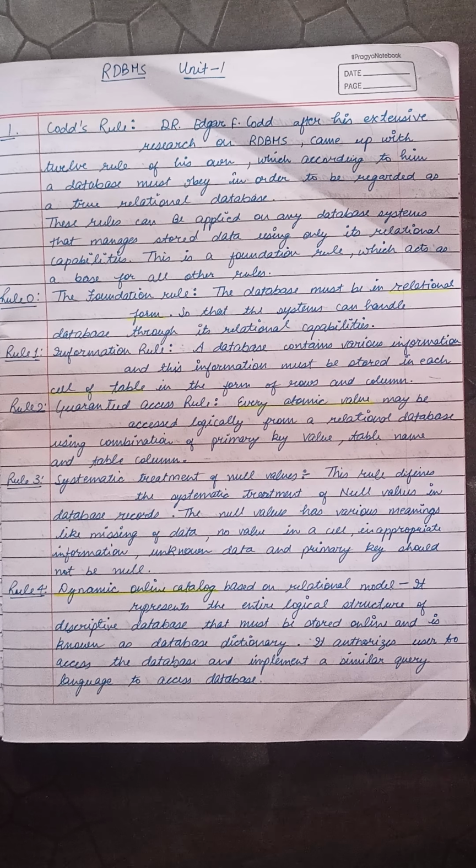So rule 0, the foundation rule, says the data must be in relational form so that the system can handle the database through its relational capabilities. So it is the simplest rule, the foundation rule.